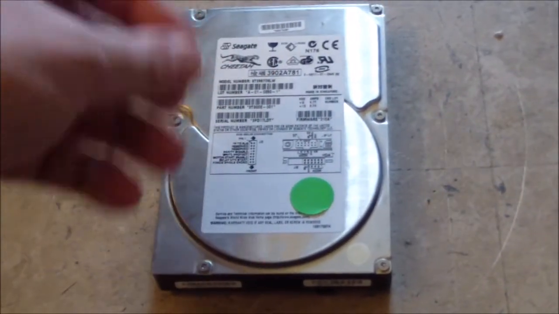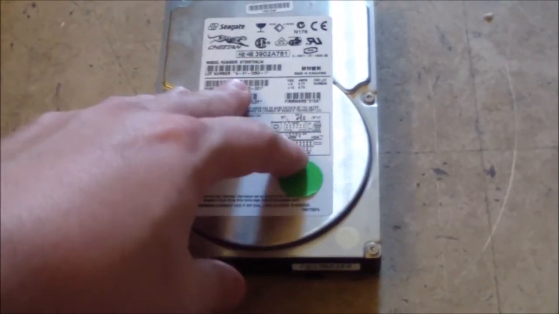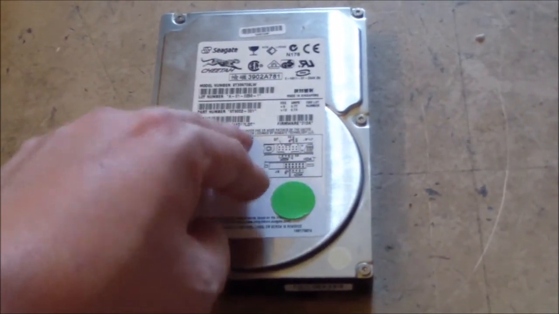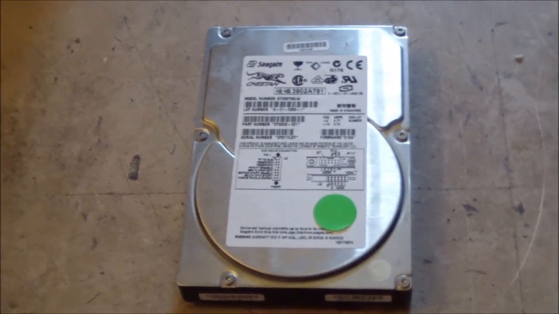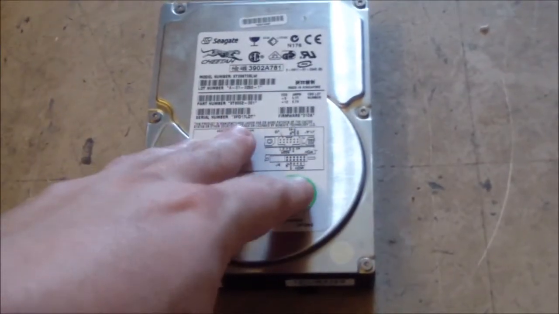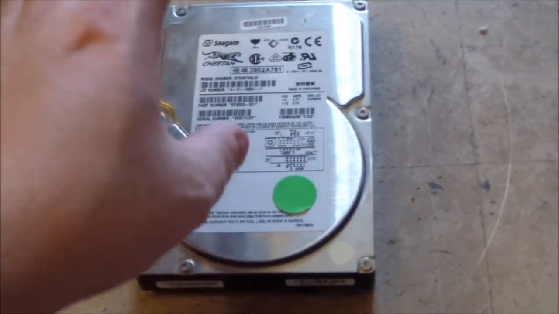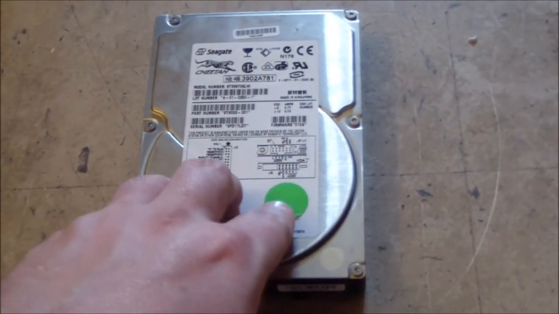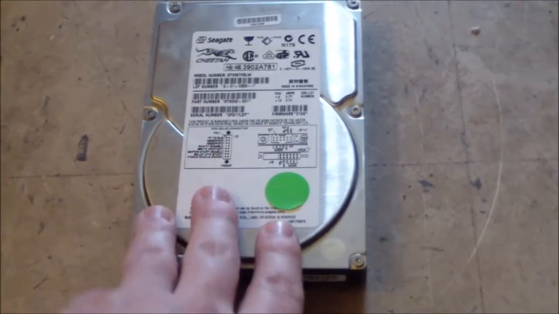Also, like I said, a lot of things like old Amigas and Macintoshes did use SCSIs almost exclusively in some cases. So if you're messing around with those kinds of systems, you might want to get a little bit familiar with SCSI drives, because that will help you in those situations. So there is that as well.